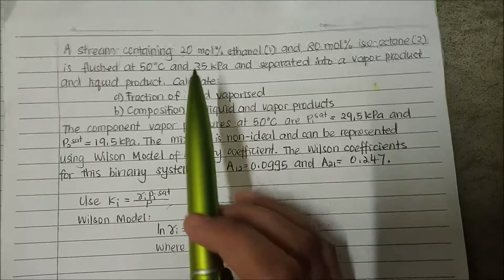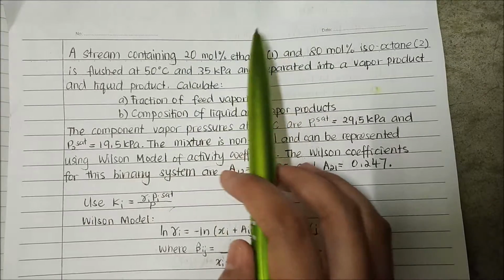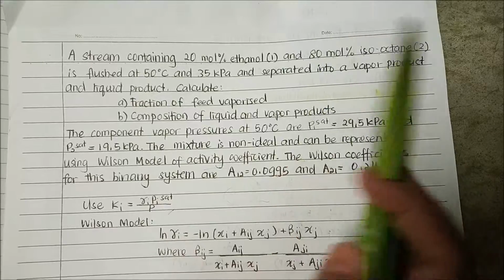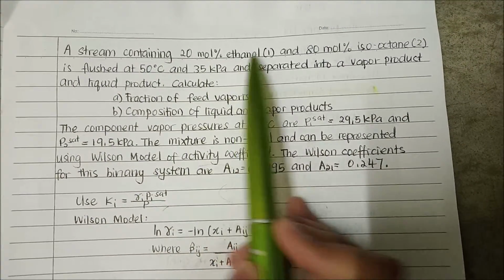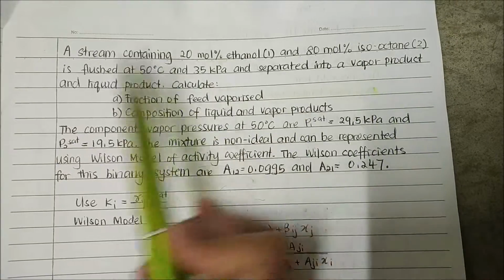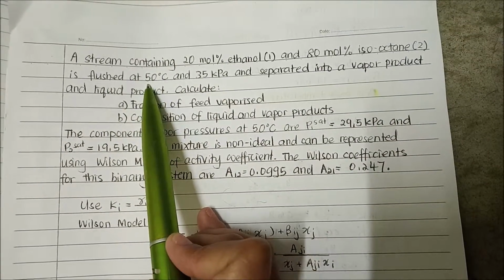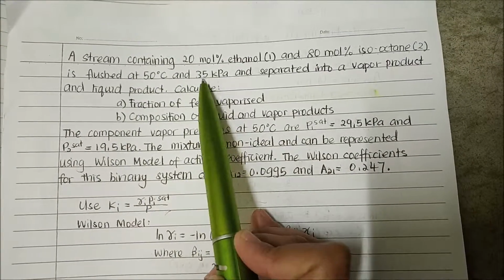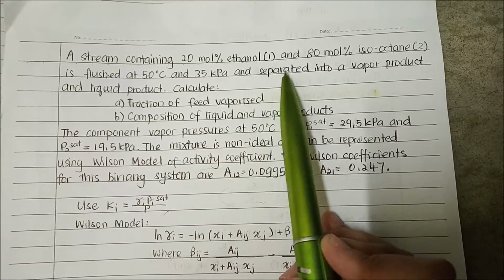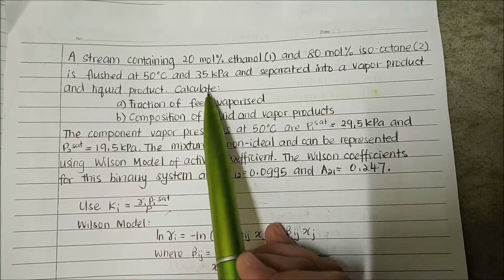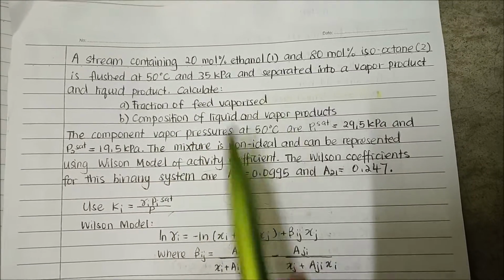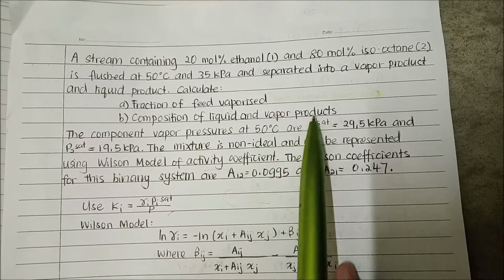Hello everyone. So for this video, we're going to solve a problem involving isothermal flash, and this is the question. A stream containing 20 mole percent ethanol and 80 mole percent isooctane is flashed at temperature 50 degrees Celsius and pressure 35 kilopascal, and it is separated into a vapor product and liquid product. It asks us to calculate the fraction of feed vaporized and the composition of liquid and vapor product.